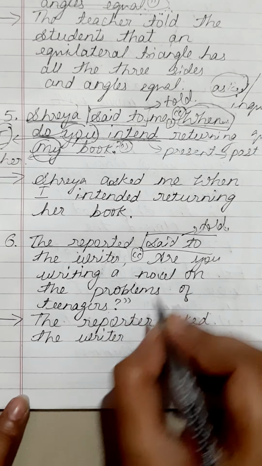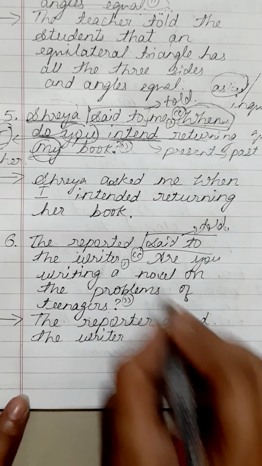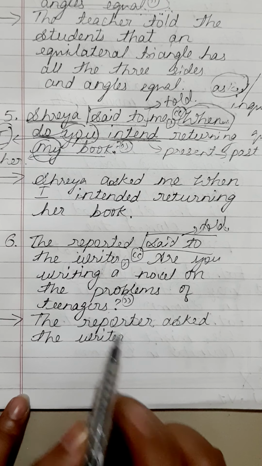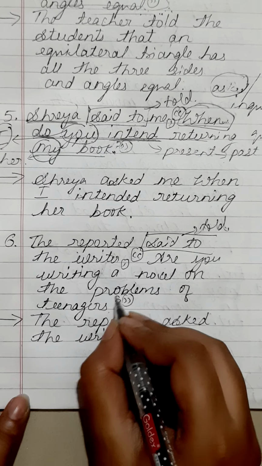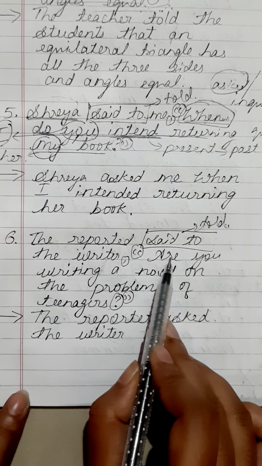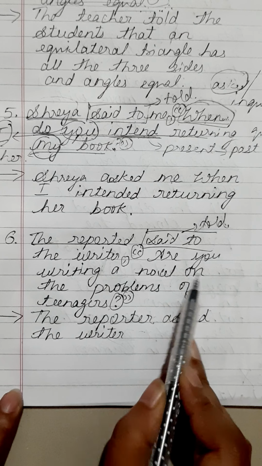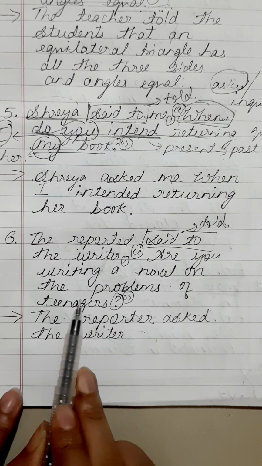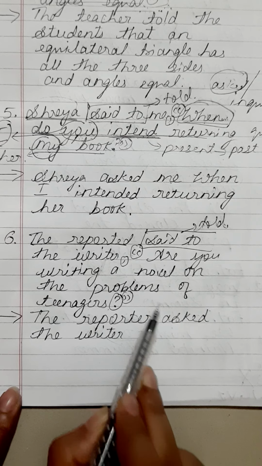Now we will remove these inverted commas. We will remove this comma also. We have to convert this interrogative sentence into an assertive sentence. So this question mark will also be removed. Now the question is, are you writing a novel on the problems of teenagers? So the answer can either be yes or no. So this is a yes-no question.